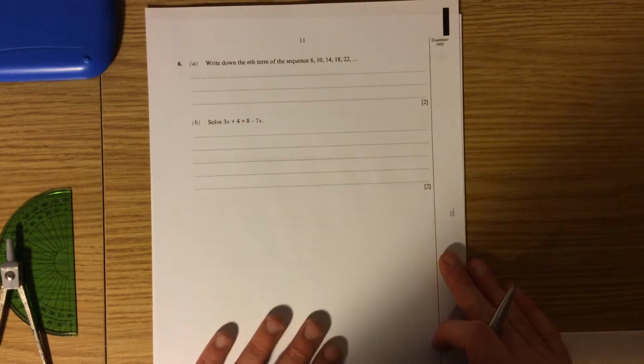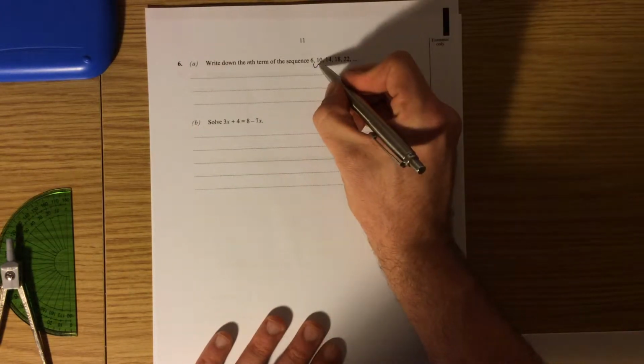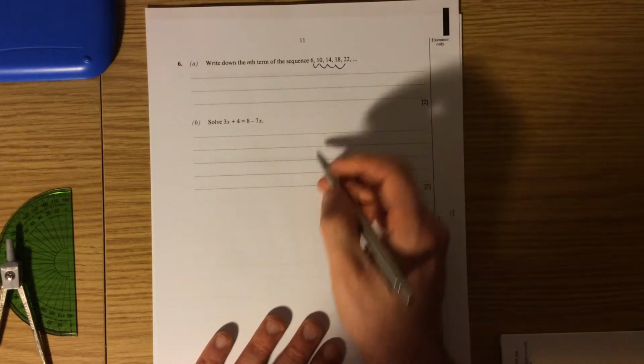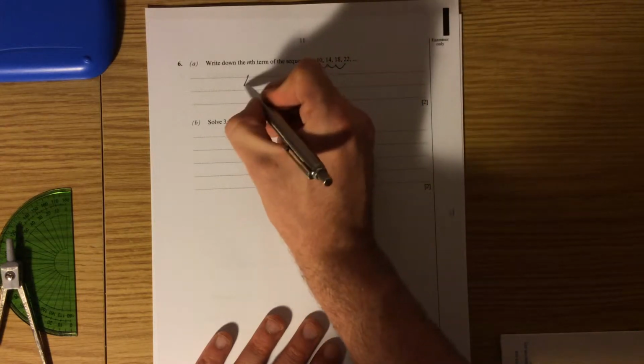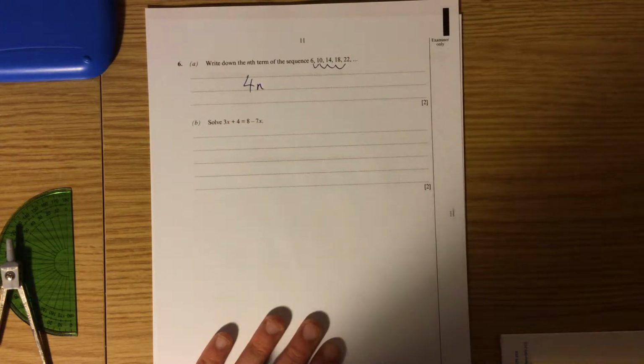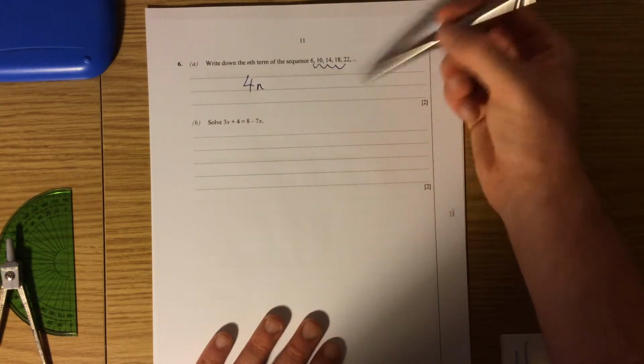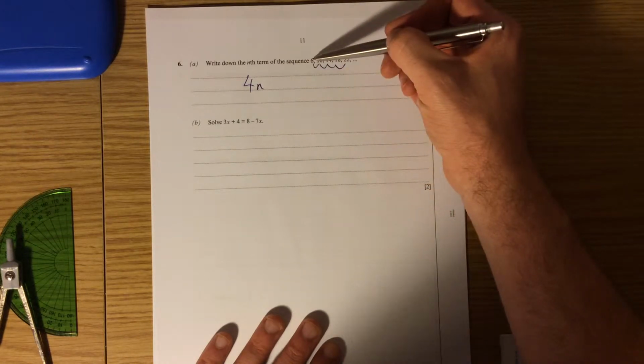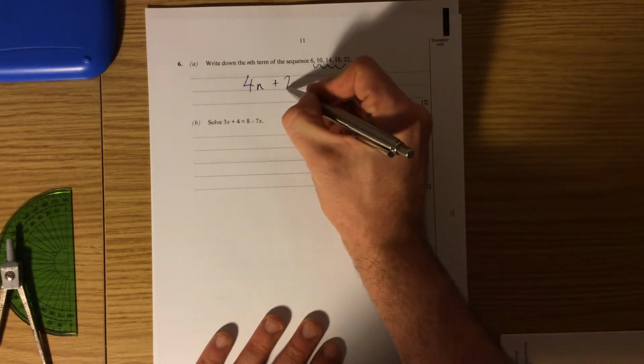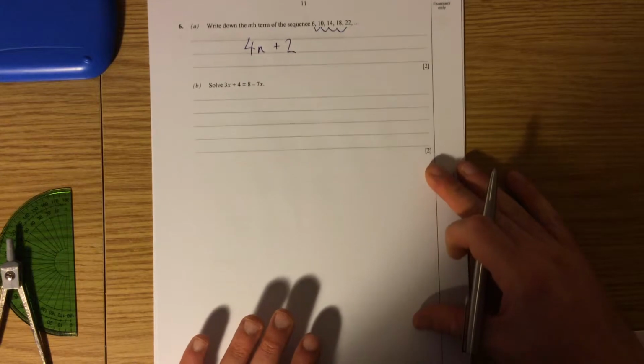Question 6. Write down the nth term of the sequence. Look at the repeating pattern to find out what number goes in front of the n. We are going up 4 each time, so the nth term must start with 4n. Then we just take this 4 and work out how I get from 4 to the initial number in the sequence. 4 to 6 will be plus 2, and that is my nth term.